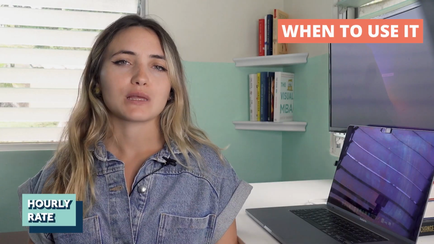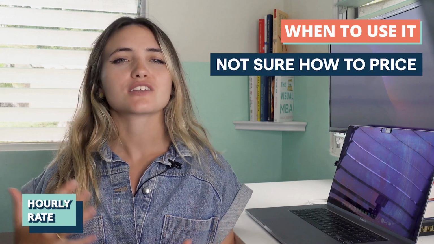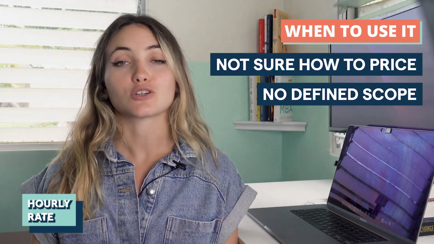You can use the hourly model when you're not sure how to price a project or if the project is not clearly defined in terms of scope.